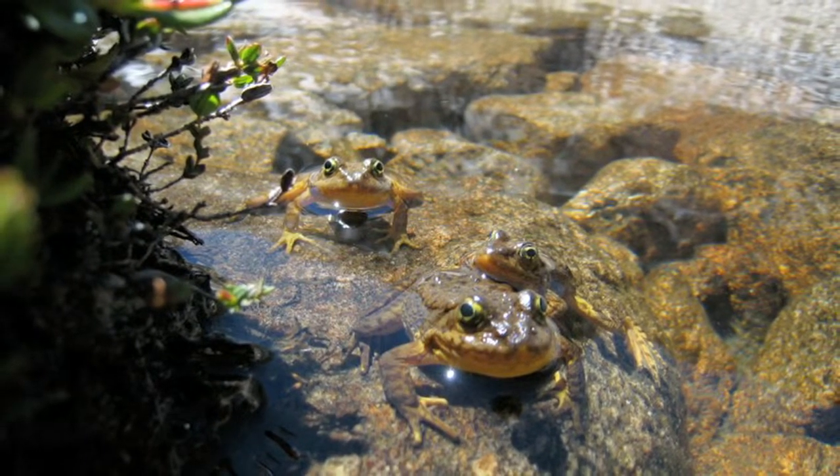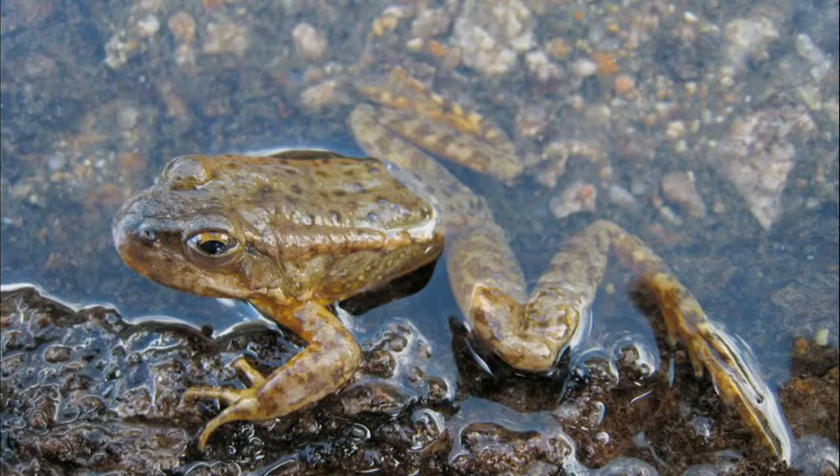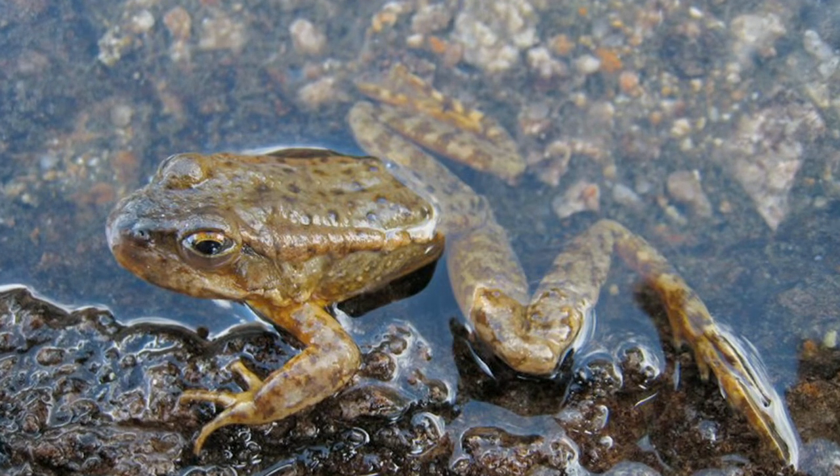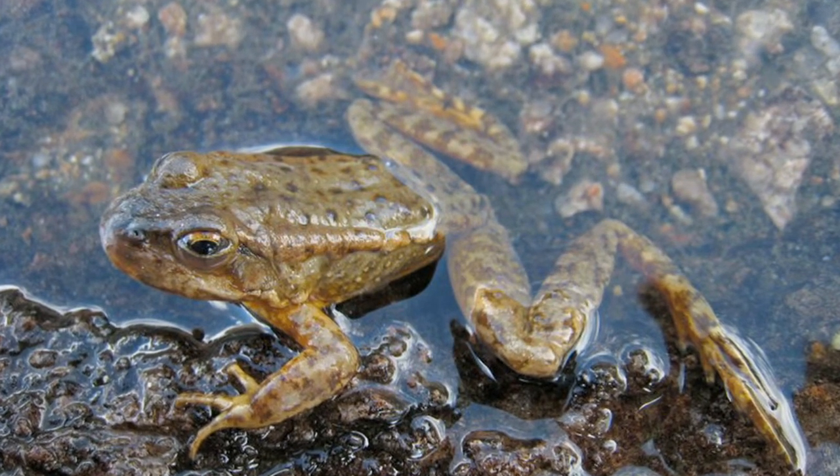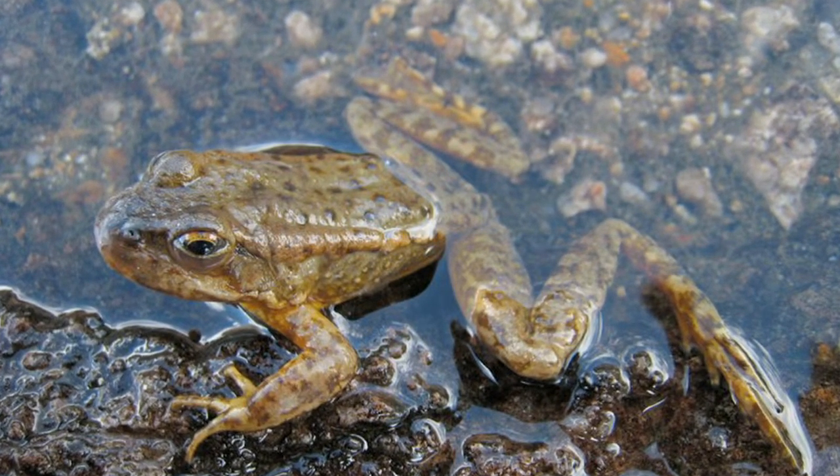When they get infected with the fungus, they get what's called hyperkeratosis. Hyperkeratosis means a thickening of the skin. And the skin can be 40 times thicker than it normally is. And so eventually leads to mortality.